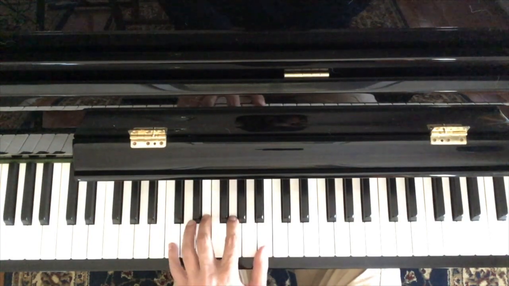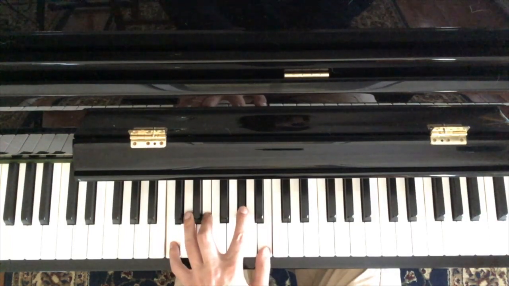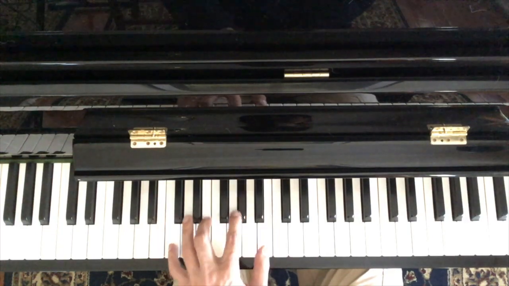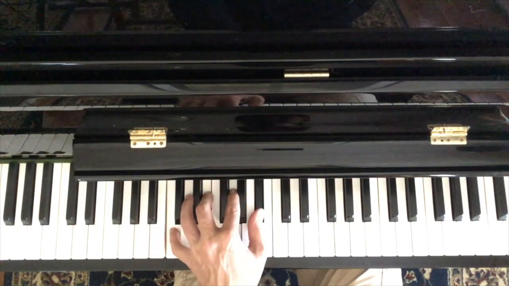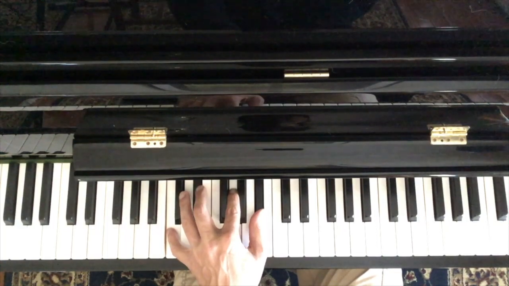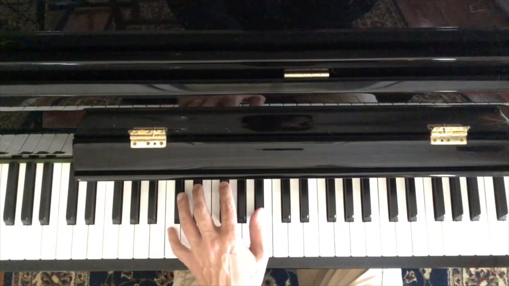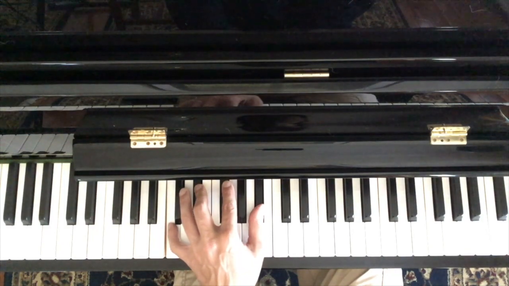So once again, major 7, augmented 7, also known as C major 7 sharp 5, major 7, dominant 7, C dominant, C minor 7, C minor 7 flat 5, also known in classical music as C half diminished, and C fully diminished.